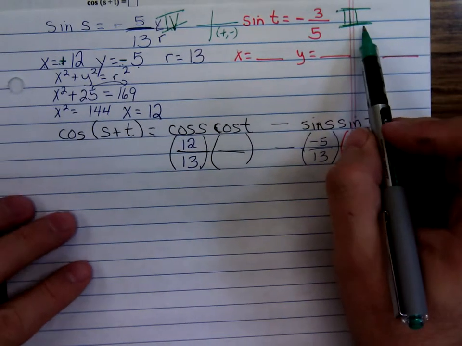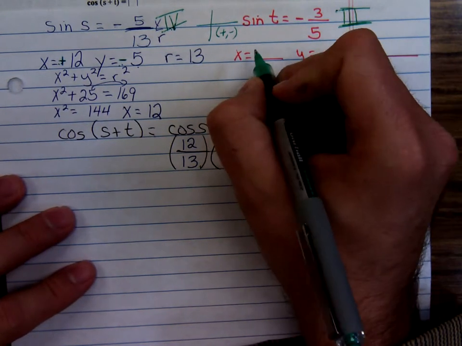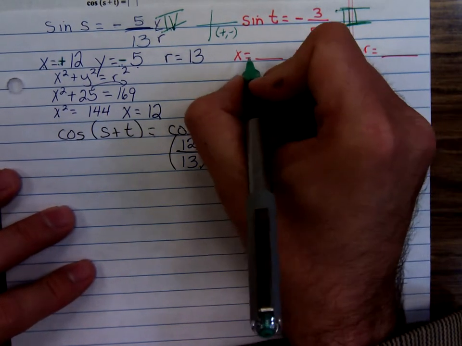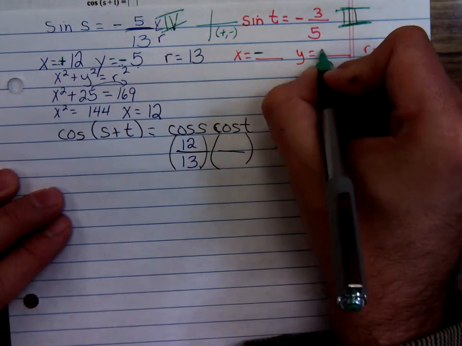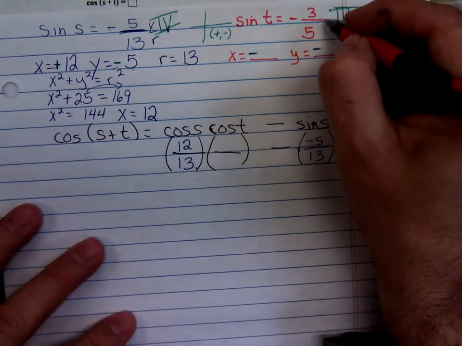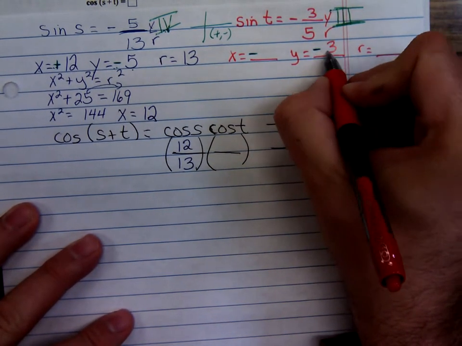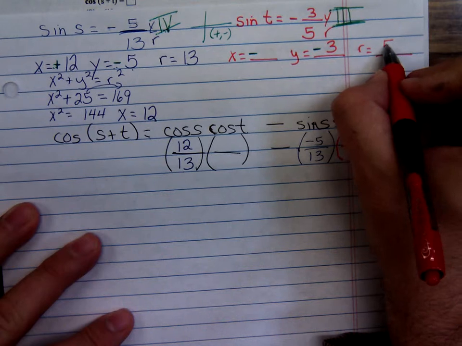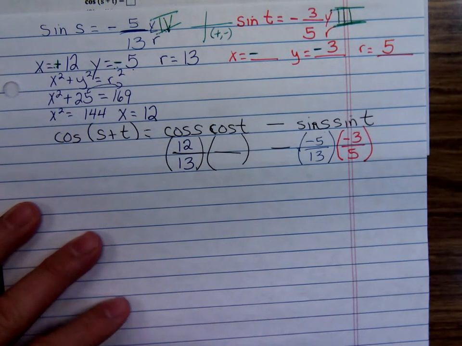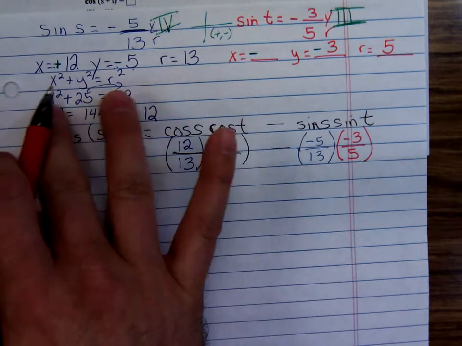In quadrant 3, what do we know about x and y? They're both negative. So sine is y over r, so you'd write negative 3 is y, r is 5. Now go through and do exactly what we did over there.